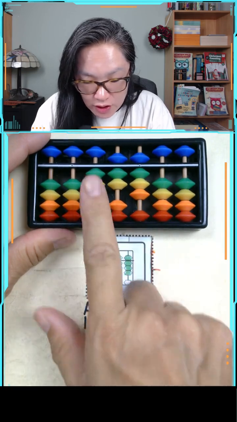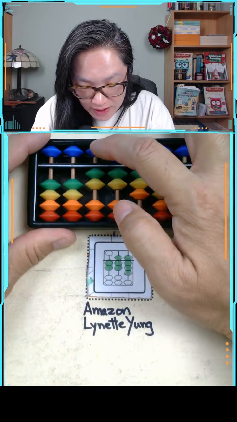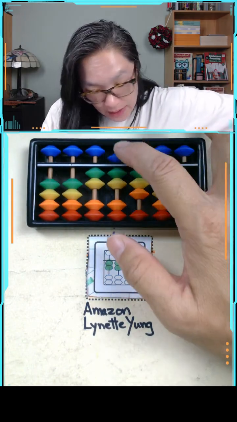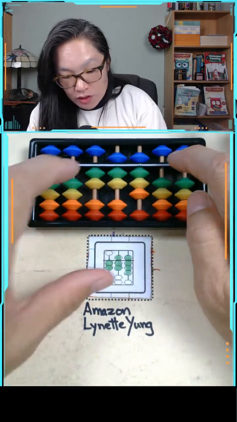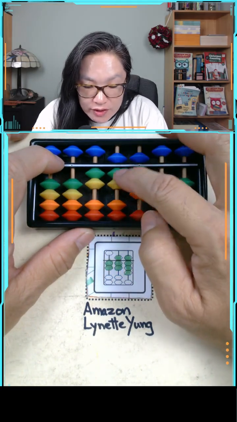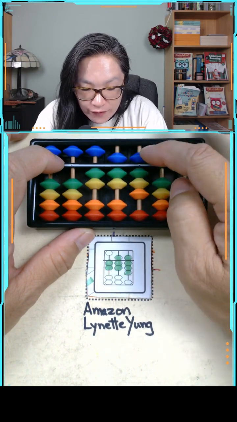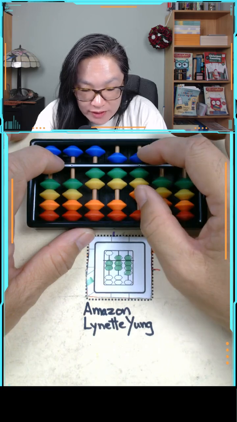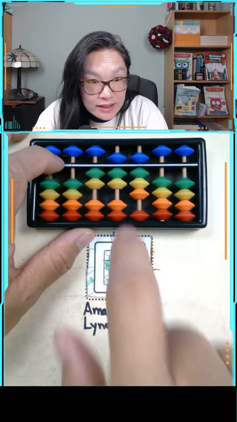278. Well done. Don't forget, the top bead is not touching the horizontal bar, so it's not counted. This is counted because it's touching the horizontal bar. So we have to pay attention to the horizontal bar. So we have 5 plus 2 is equal to 7. We have 5 plus 3 is equal to 8. So we have 278. Well done.